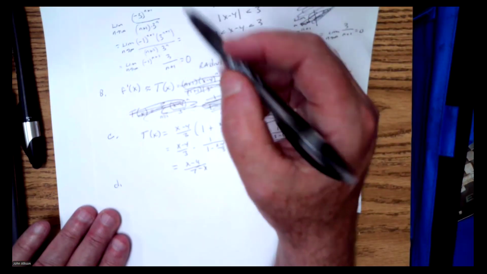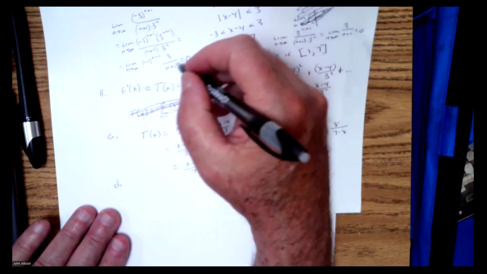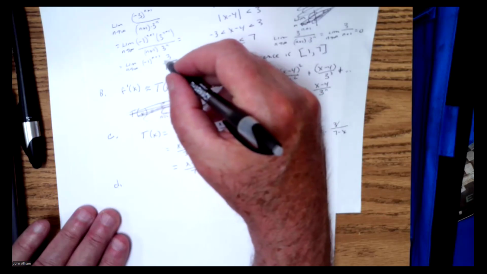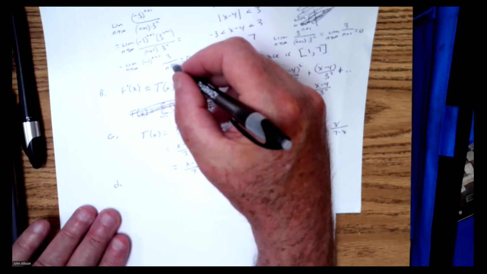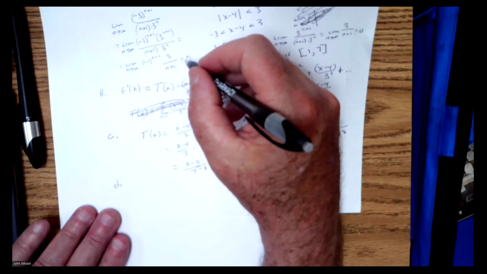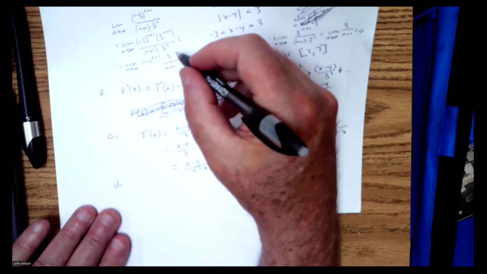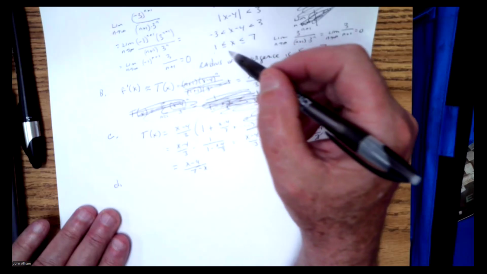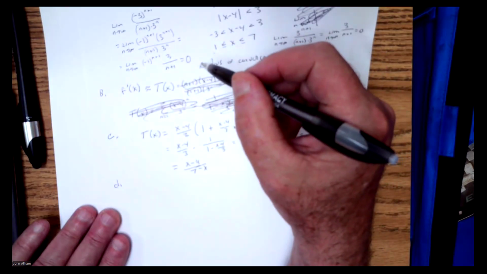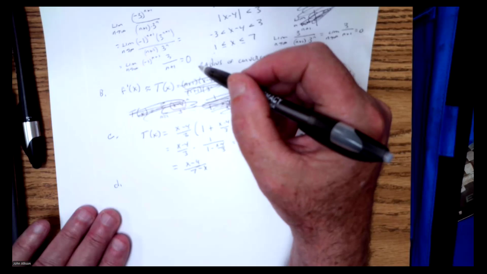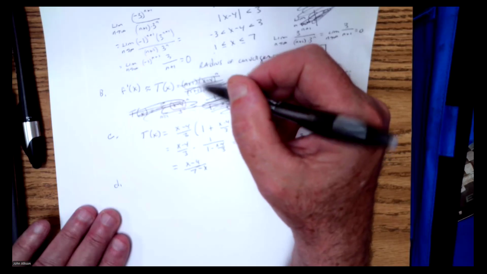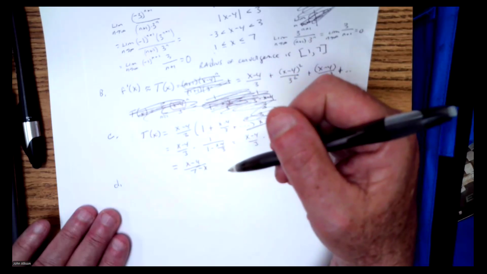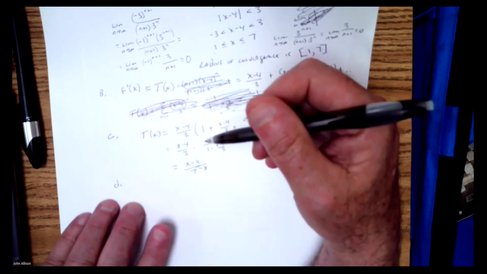I was trying to apply the conditions of the ratio test. All right, so at 1, this is an alternating harmonic series, and so it does converge there. And how would this one converge at x equals 7 when it doesn't?